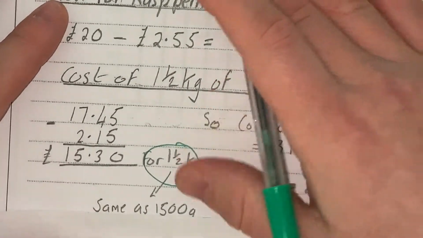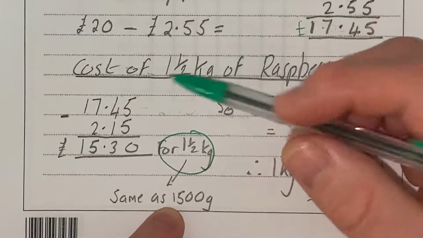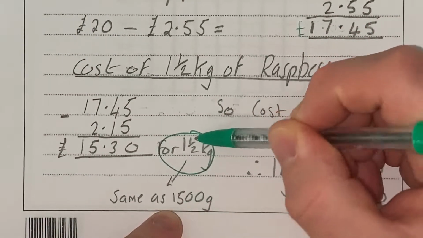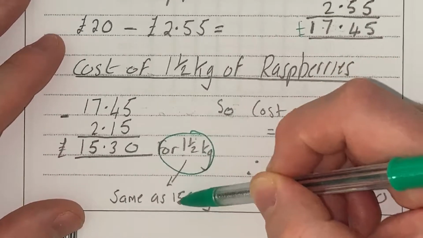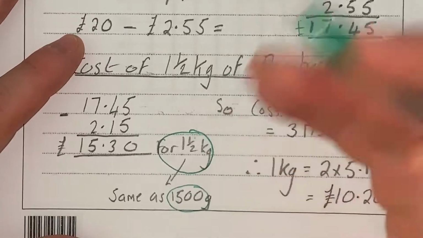So we know it's got to be slightly lower than £15.30. Now, loads of different ways you could do this. This was the trickiest part, though, is noticing that if this is the same as 1.5 is the same as 1,500 grams, and you've got to try and get this to a number which you can then get to 100.